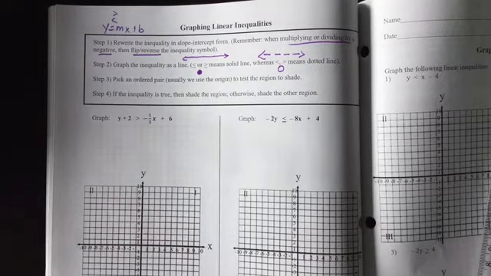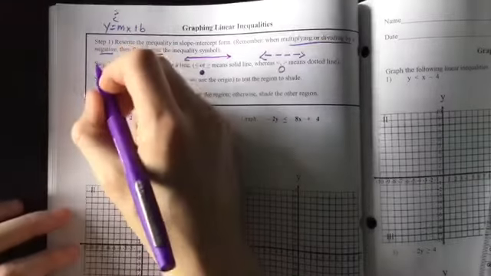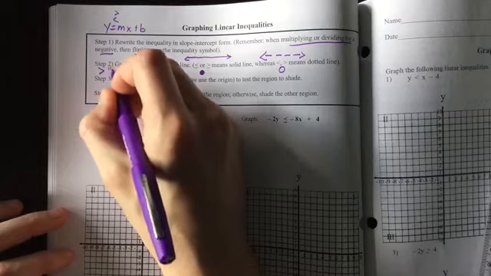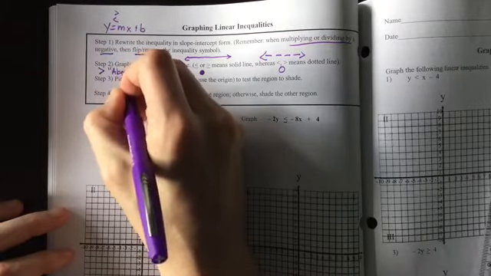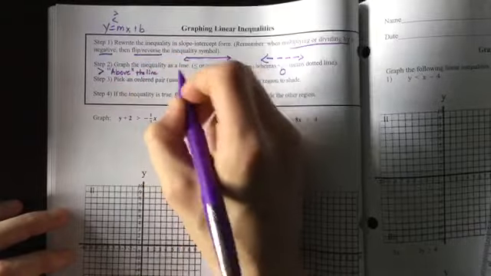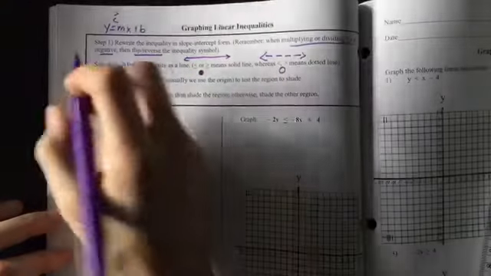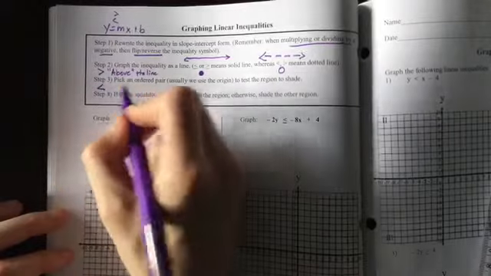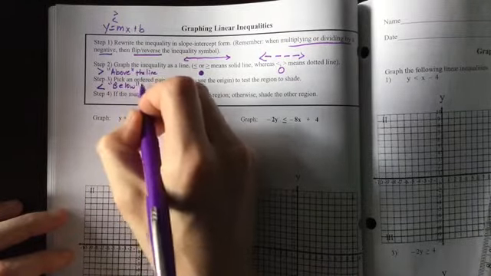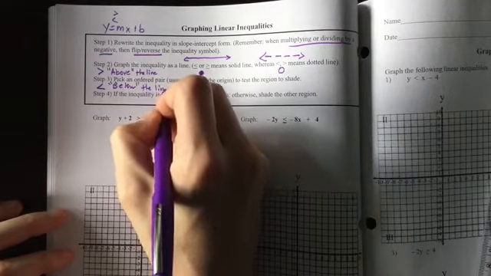After we graph, we're going to look for what way we shade. Now, the way I like to remember it is if I see a greater than, I'm going to shade above the line. If I see a less than, I'm going to shade below the line.